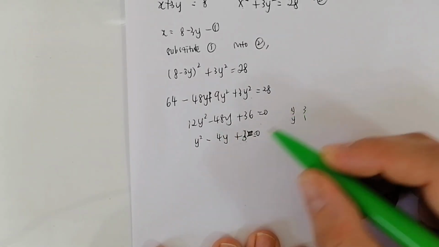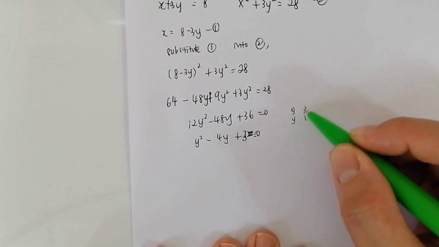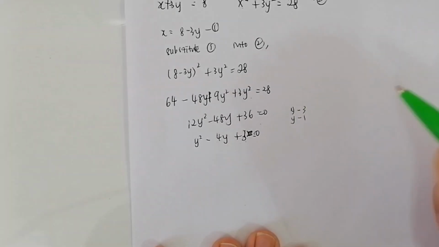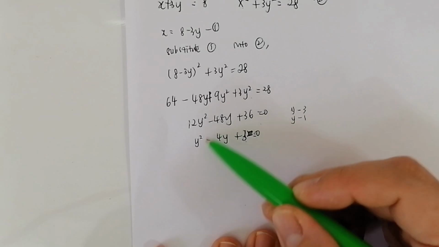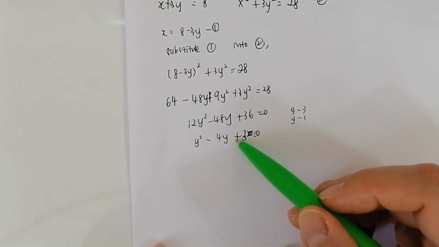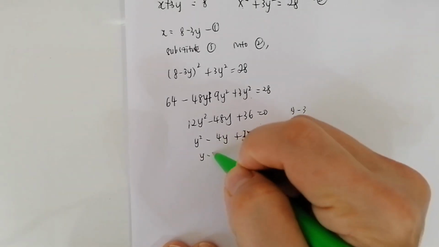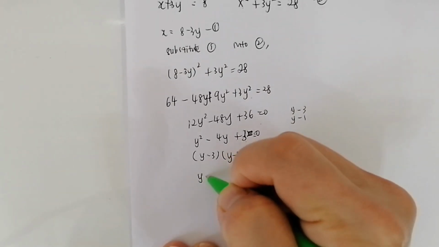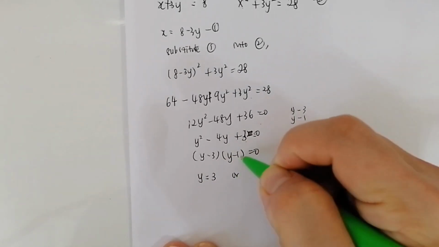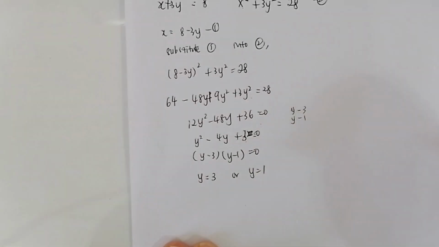In order for you to get negative 4y, here will be 1y, here will be 3y. So negative and negative: minus 1y minus 3y is minus 4y. Negative times negative is positive. So here, (y minus 3)(y minus 1) equal to 0. So y will be equal to 3 or y will be equal to 1.